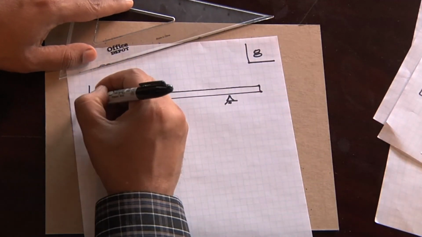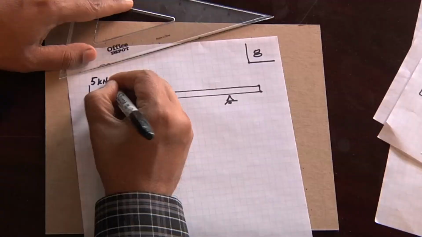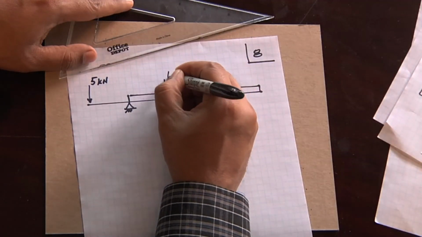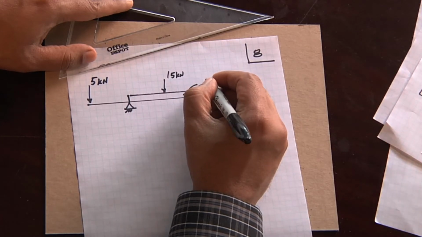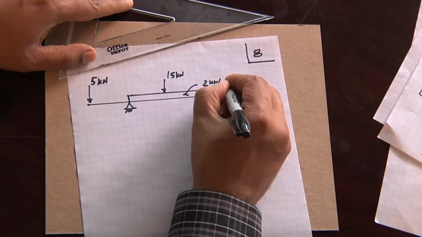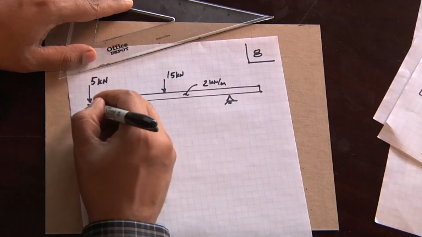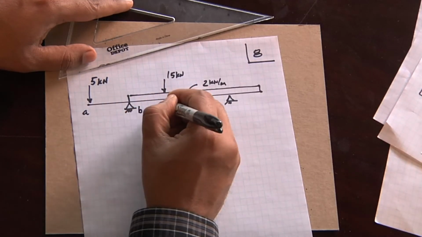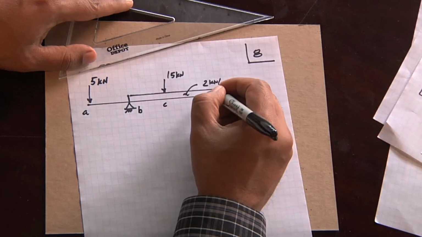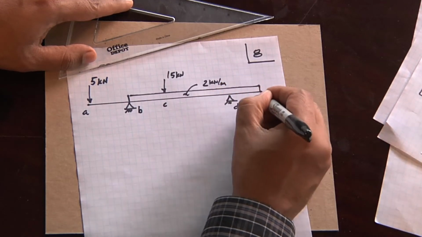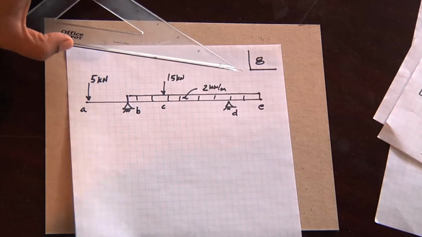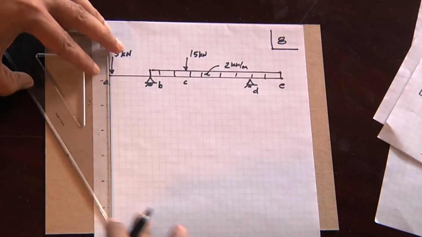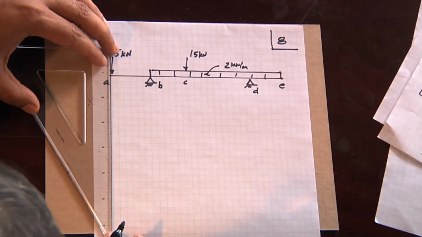We have a cantilevered load, a uniform load, cantilevered load, this uniform load, 2 kilonewton per meter, concentrated load. We'll label these points A, B, C, D, and E. And as we did on all the previous problems, we'll first put our lines down.